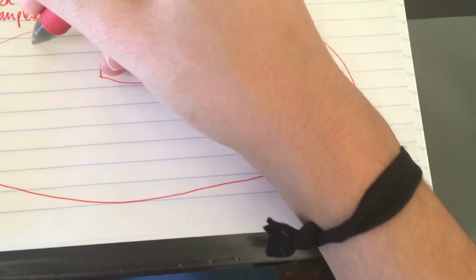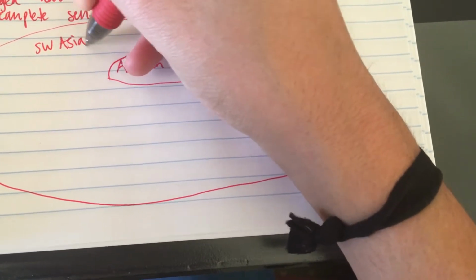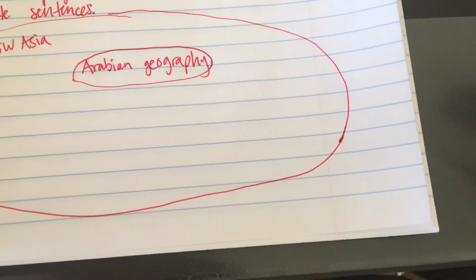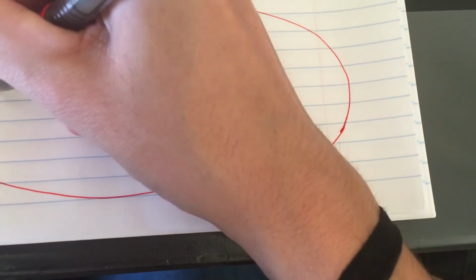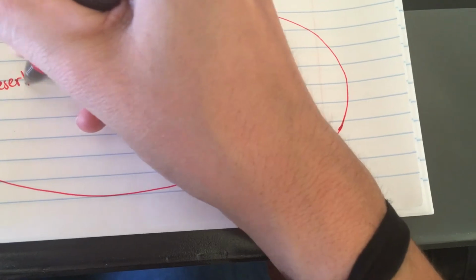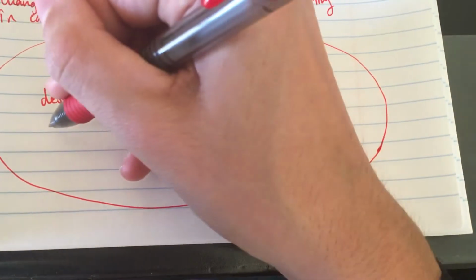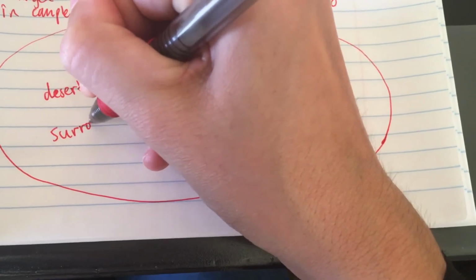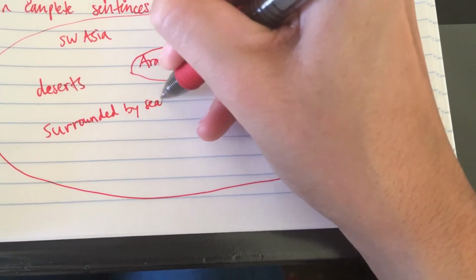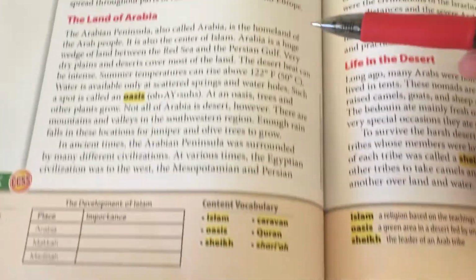So number 1, I know it's in Southwest Asia. I know that it has deserts. I know it is surrounded by seas. Let's keep reading and see if I can add anything else to it, okay?